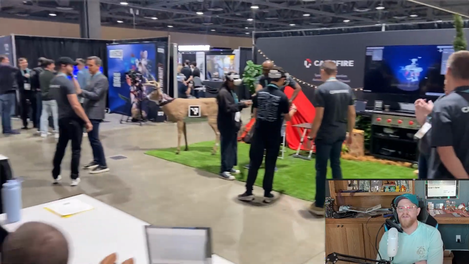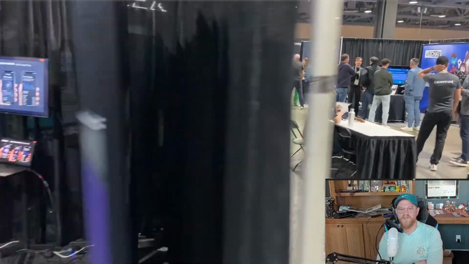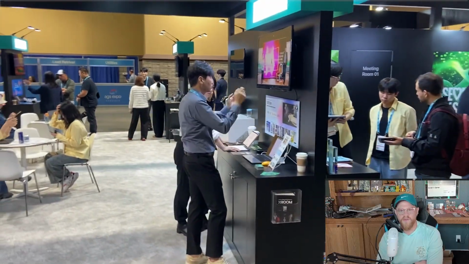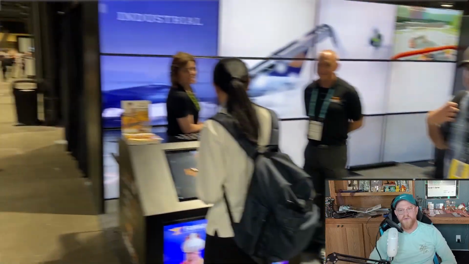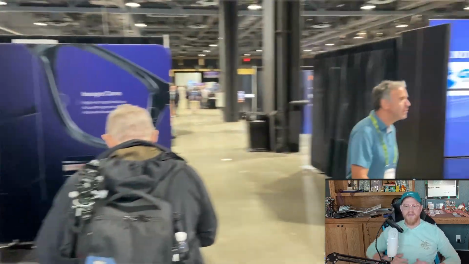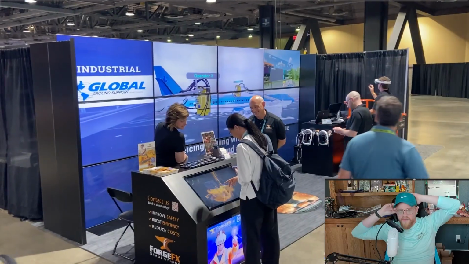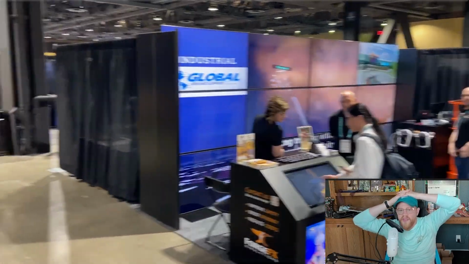Some other providers like Campfire that do CAD visualization and headset. Some headset solutions here. And as we're walking around, here's the Seoul XR Pavilion. That's always cool to look at and see what they have going on. There's Forge Effects that we just passed that does simulation inside of headset for industries like aerospace.